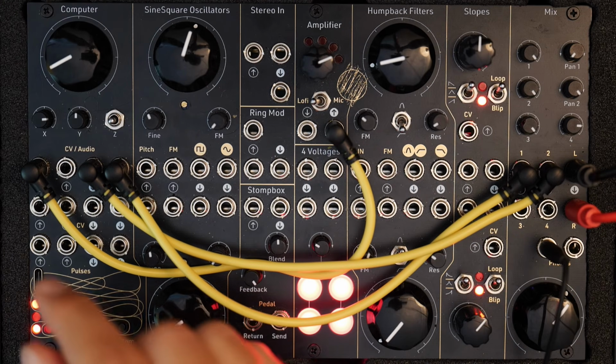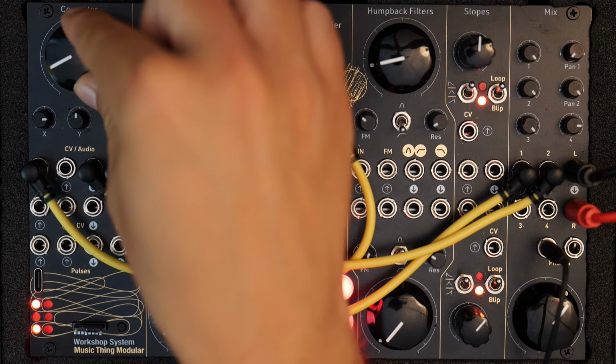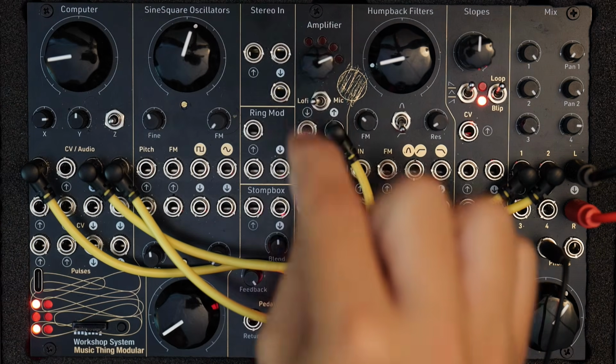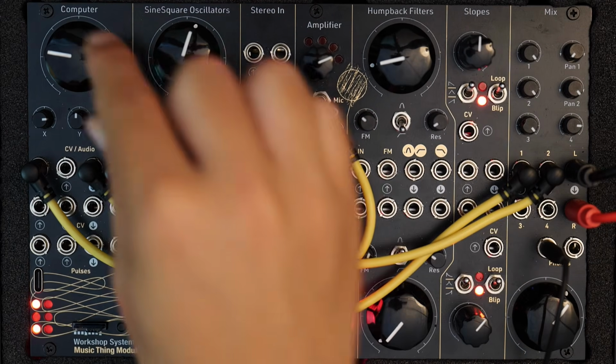If we change the position of the tape, so currently our read head is where our write head is, if we change the position slightly, we get a delay. And if we turn it up, we get more delay.